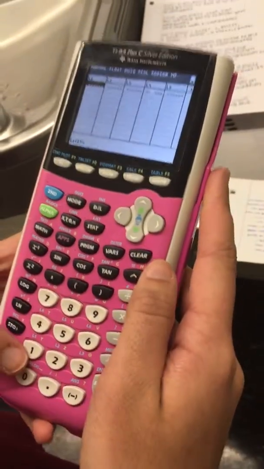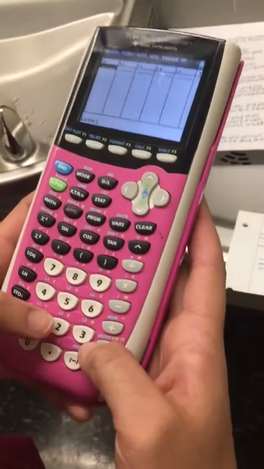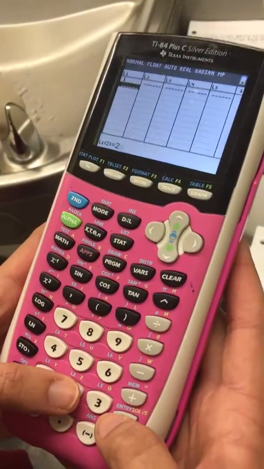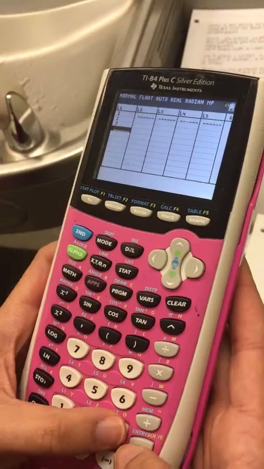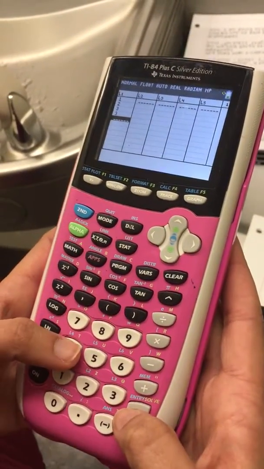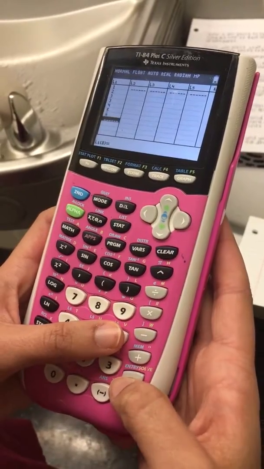So we're going to start with the X coordinates. So we're going to do 1, Enter, 2, Enter, 3, Enter, 3, Enter, 4, Enter, 5, Enter, 6, Enter.